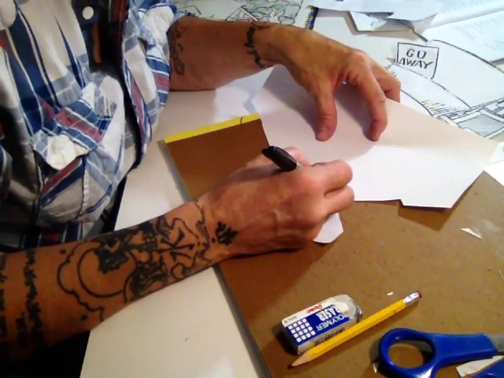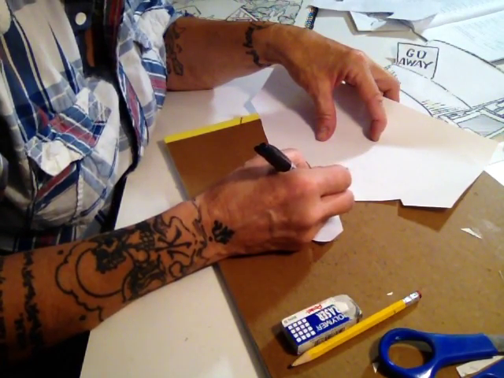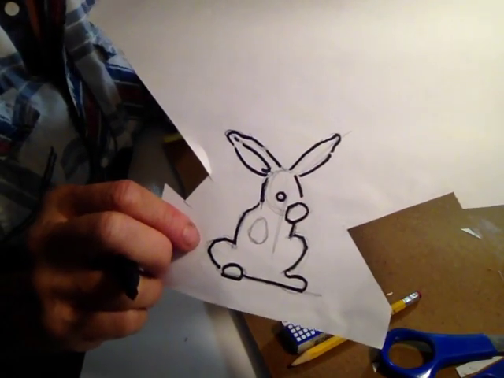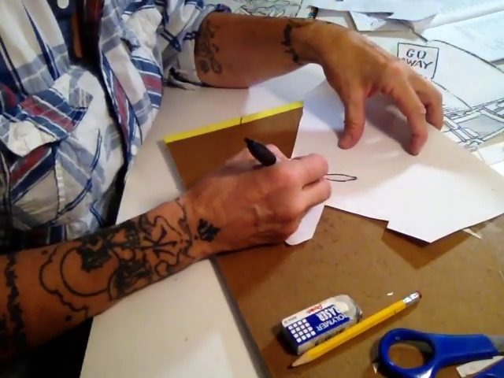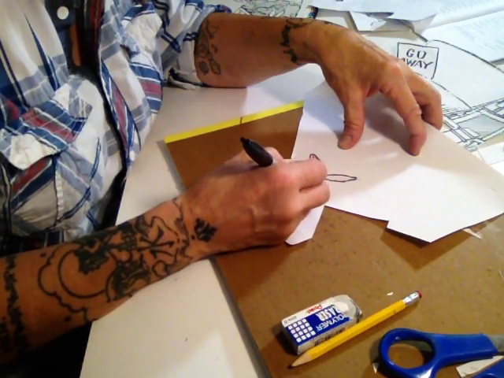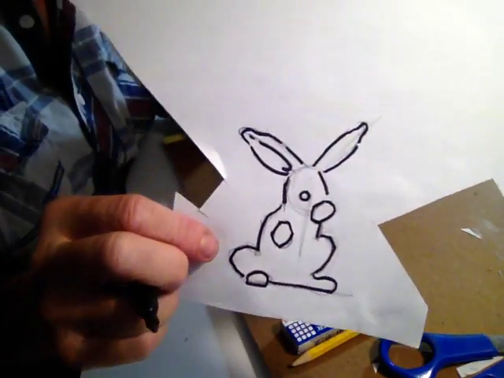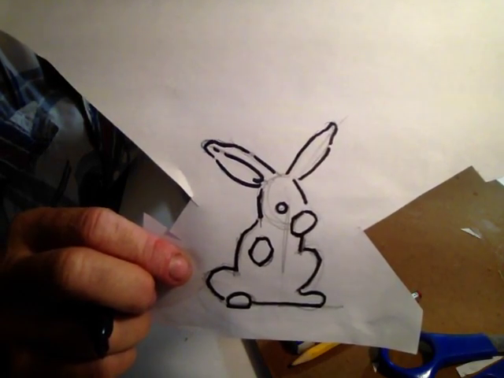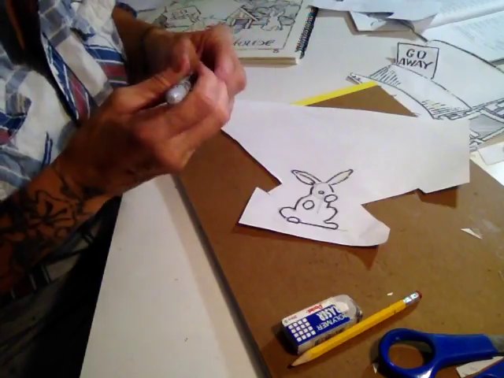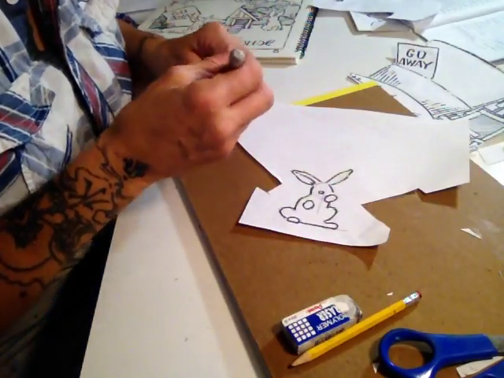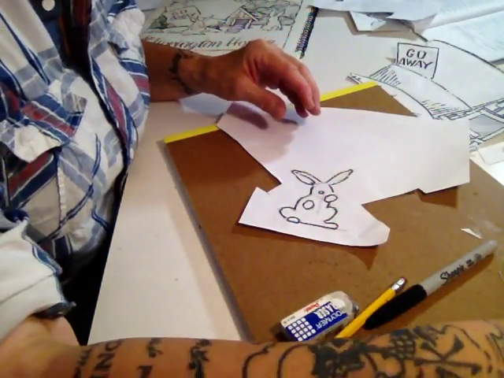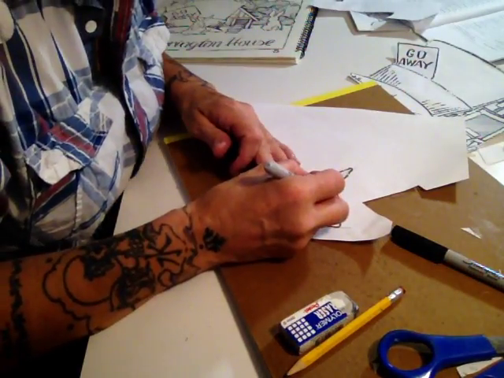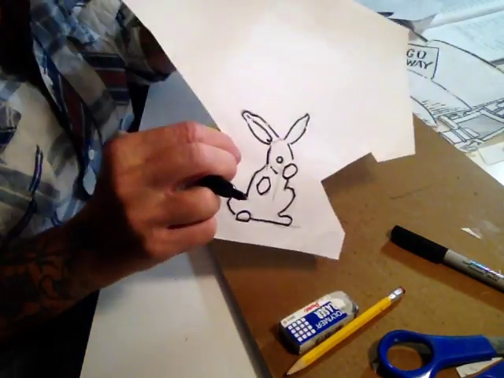Let's do the paw over his face. And his other paw. Okay, now we're going to fill in, oh, yeah, I'm not going to bother with his chin. Maybe I will. So I'm going to draw his chin, which we have little pencil lines for.